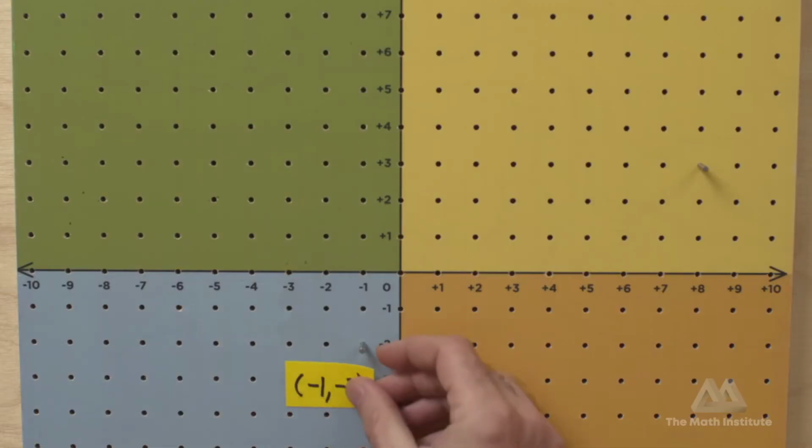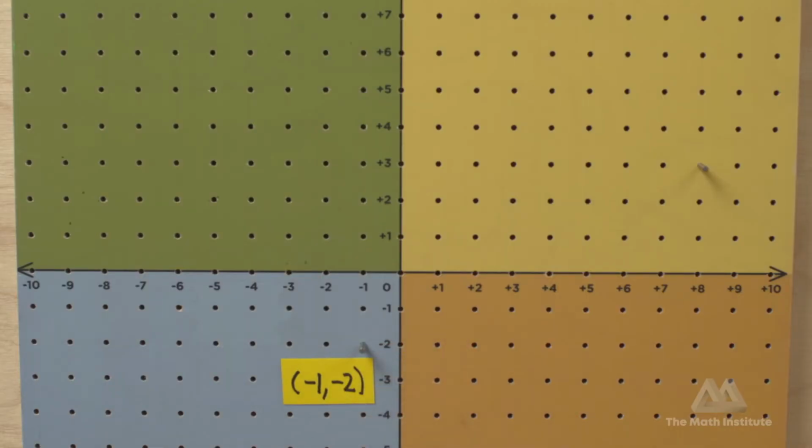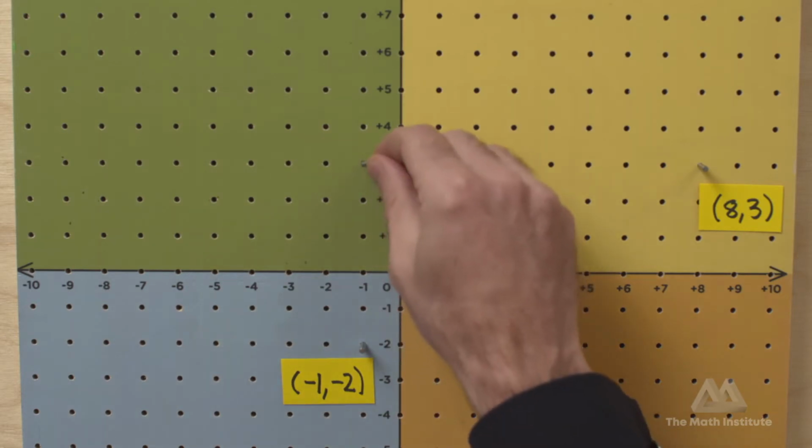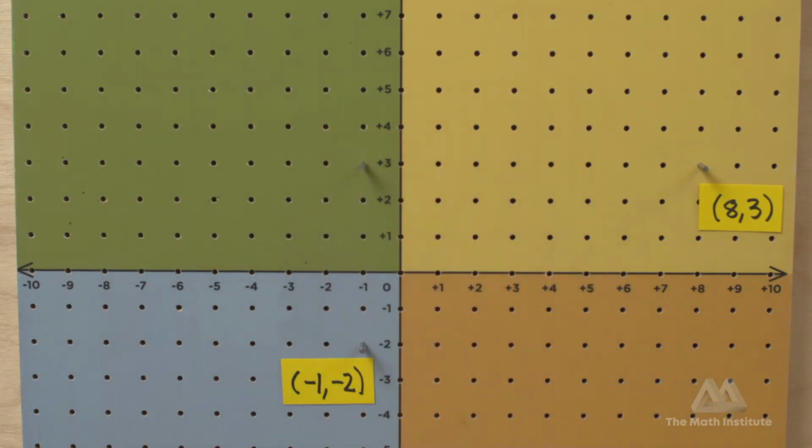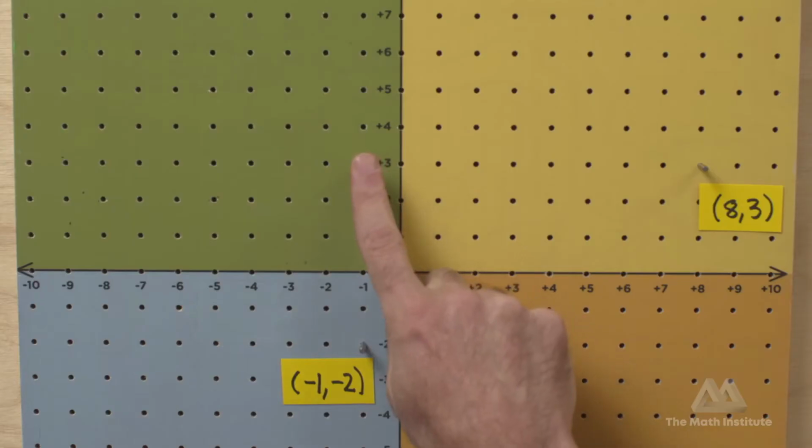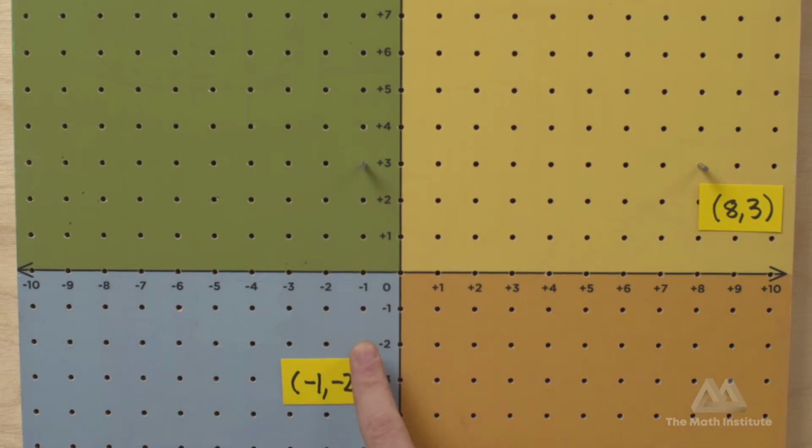So here we want to find the distance between the points (-1, 2) and (8, 3). And so I would talk with the students about what they do. They say, well, I would find the third corner of the right triangle. And I'd say, okay, well, how do you know where to find that? How do you know where that peg is going to be? They've probably just been doing it visually at this point, but we want them to be aware that this point is directly above this one down here and across from the other one.